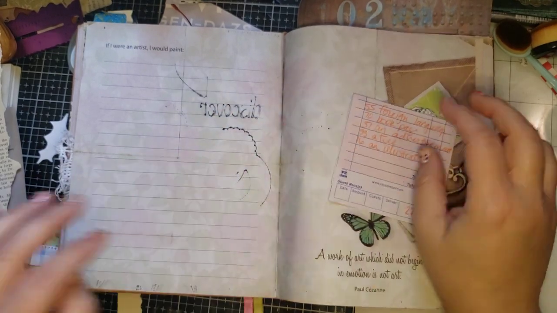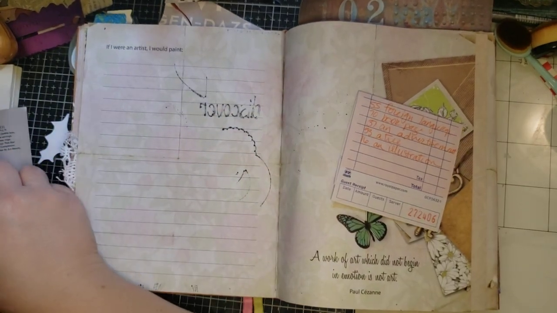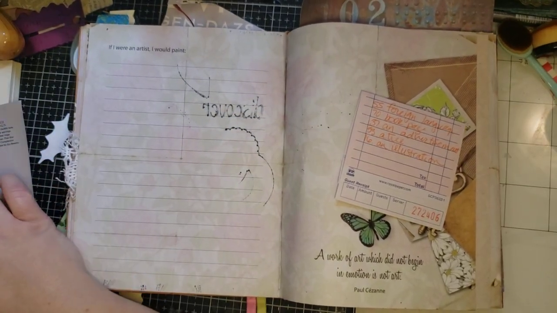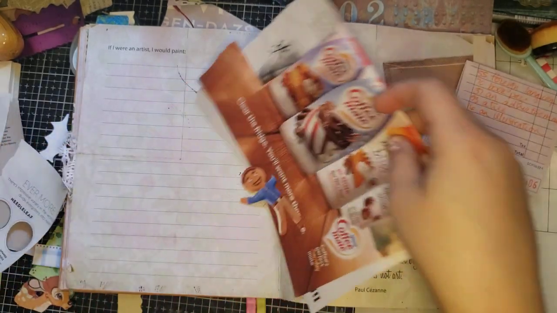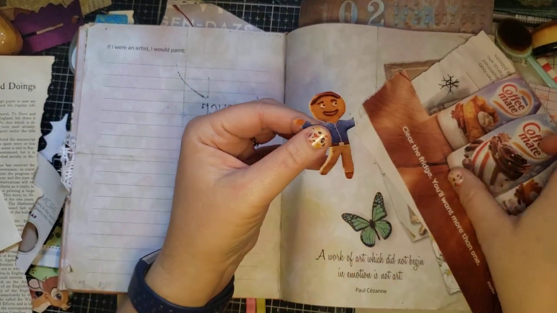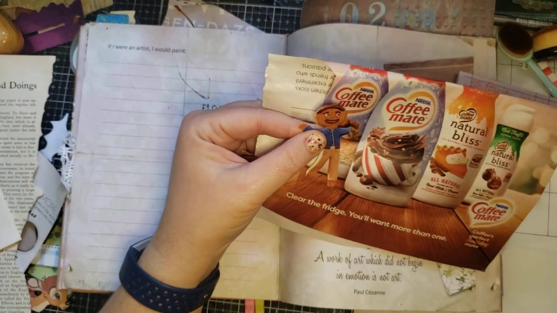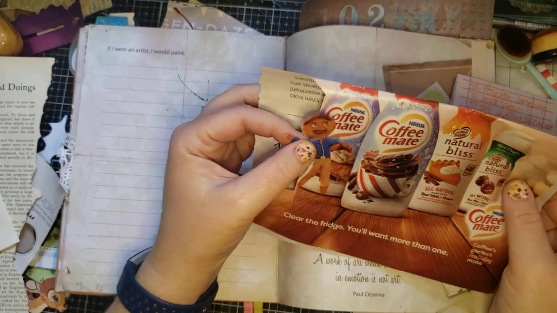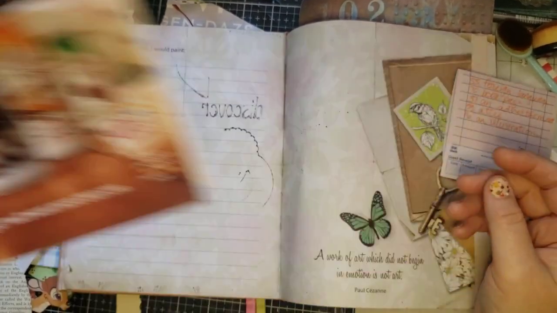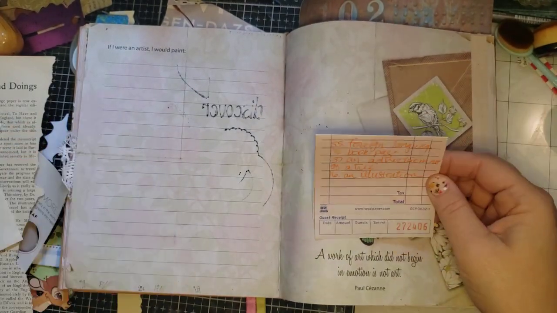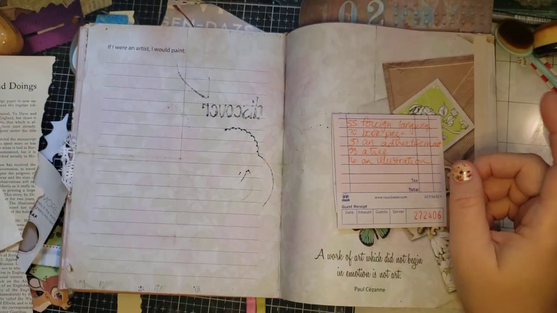An advertisement, so I'm just using a small piece of the advertisement. I'm going to use him. He's coming to the party, so he's my advertisement, him right here. And the little coffee tree.